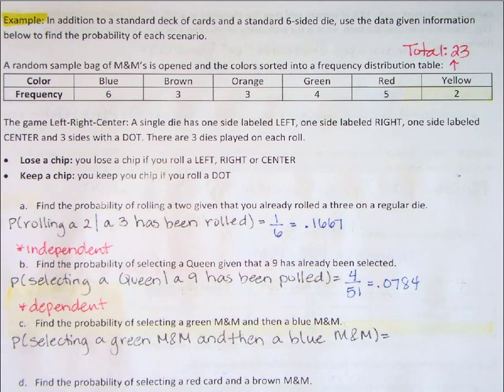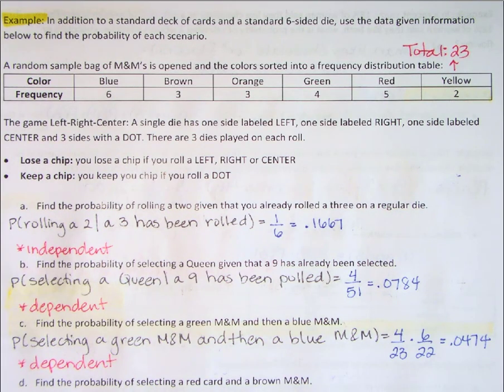Next, we want to find the probability of selecting a green M&M and then a blue M&M. This is again going to be dependent. The fact that I've already pulled a green M&M means I've eaten one, and there's one less in the bag to pull. We're still going to use the multiplication rule. So for the probability of a green M&M, we have 4 out of 23. But the probability of a blue M&M is now the 6 remaining in the bag out of the 22 left.